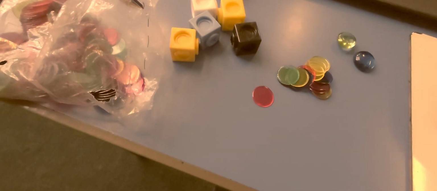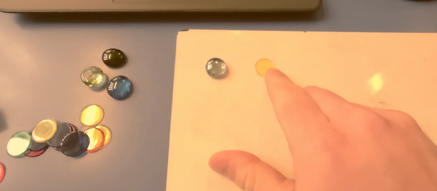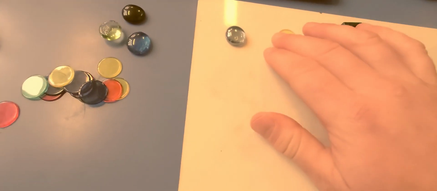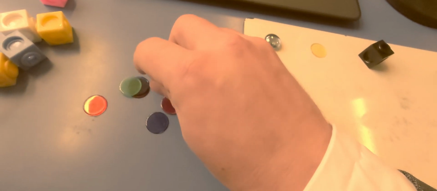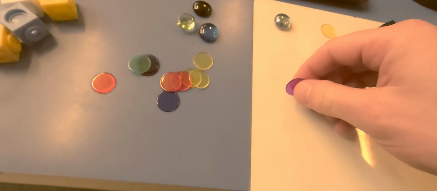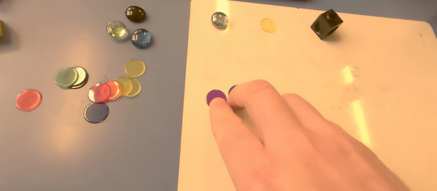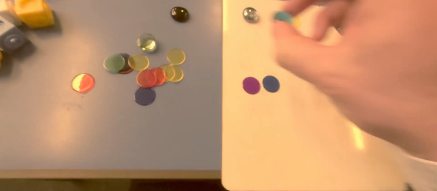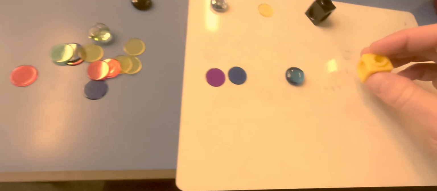when we look at what we were looking at yesterday? I've got some gems, I've got some counters, and I've got a cube. And I can say, at the moment I don't know what any of those are, but what happens if I had 2 counters, 1 gem, and 1 cube?